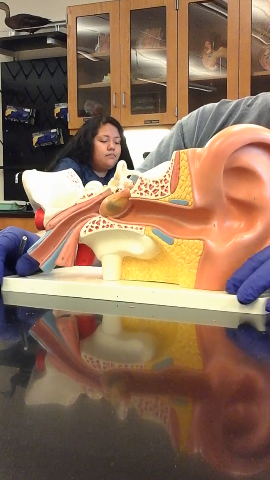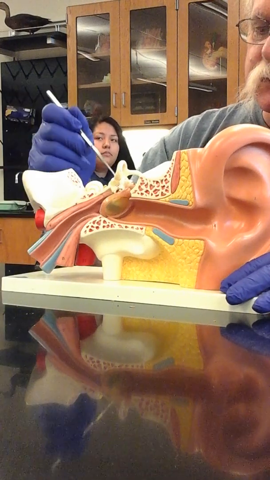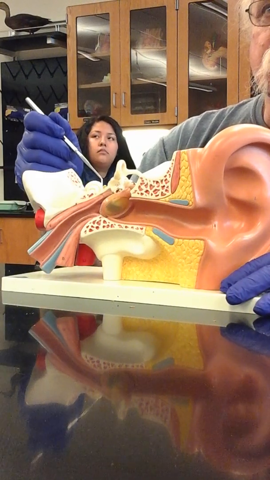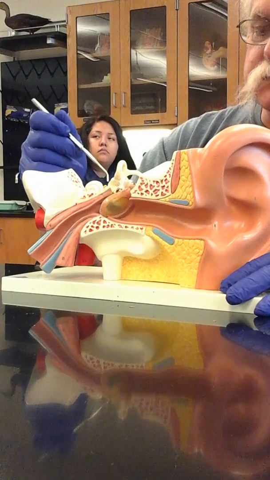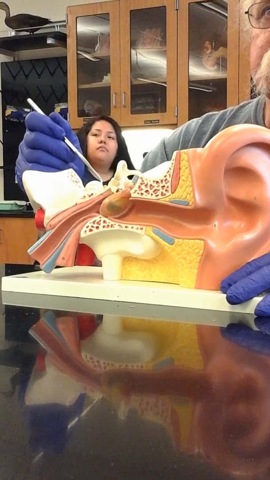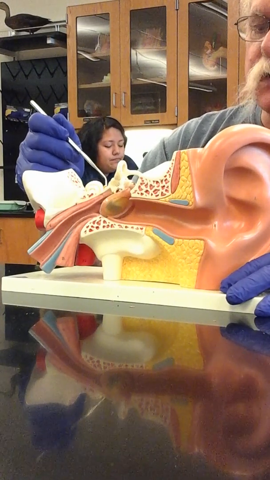Oh yeah. Vestibulocochlear nerve. It's back here. There are two nerves. There's a nerve here, big one, and a smaller one.